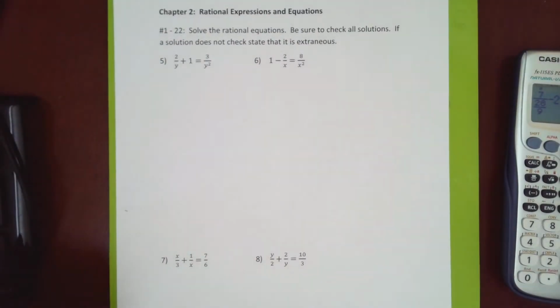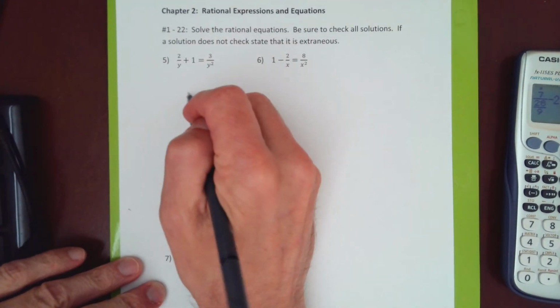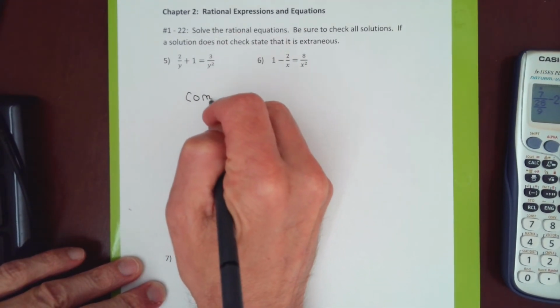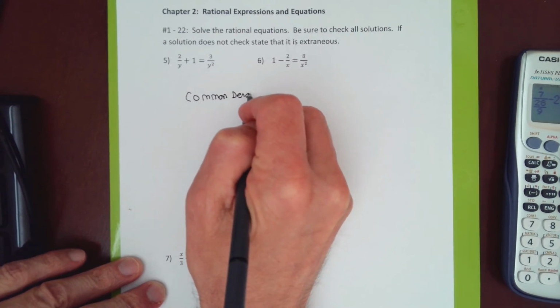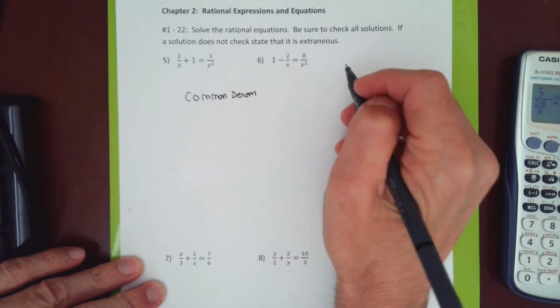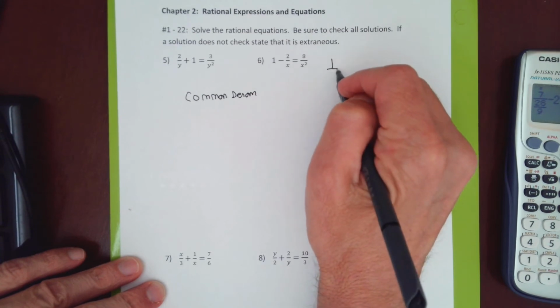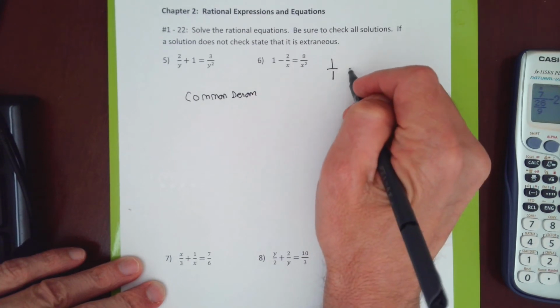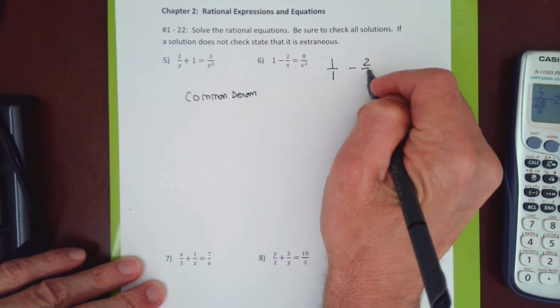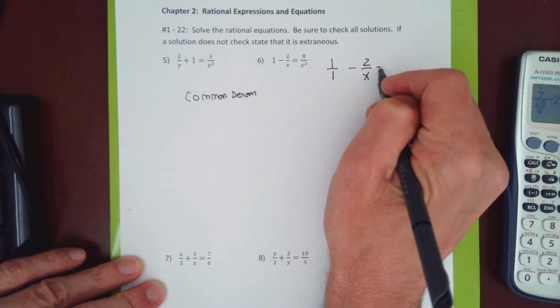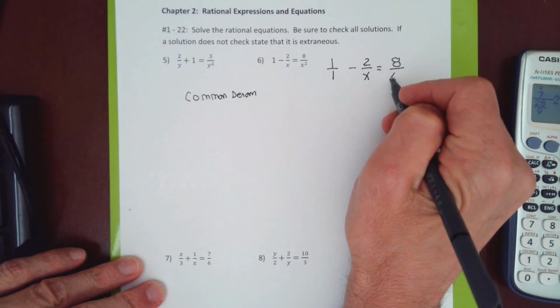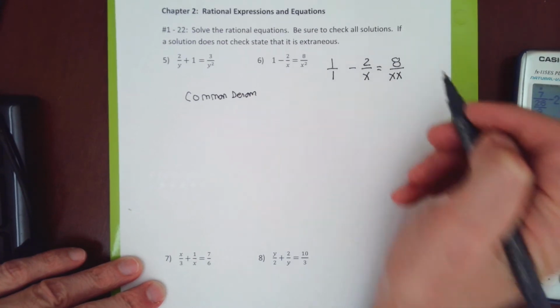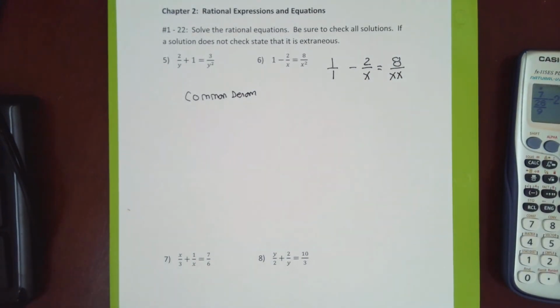And again, I'm going to get common denominators. And in problem 6, as well as your problem 5, I have a piece that's not a fraction. I'm going to make it a fraction. I don't know if it matters, but that 8 over x squared, I'm going to temporarily write it 8 over double x, or x times x. It's going to make it easier for me to get the common denominators.